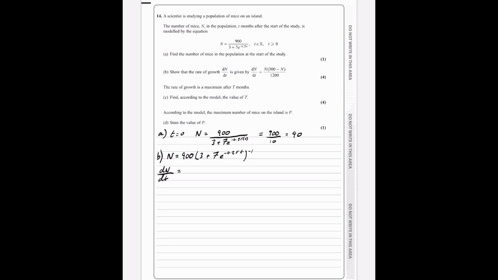So I'm going to start by differentiating the inside. So the 3 disappears, and we'll times by the minus 0.25. Lots of 7e to the minus 0.25t. And then we'll differentiate the outside. So the minus 1 from the power of the outside is going to come down, and we're going to get minus 1 lots of 3 plus 7e to the minus 0.25t, all to the power of negative 2. The 900 I've just left out the front.